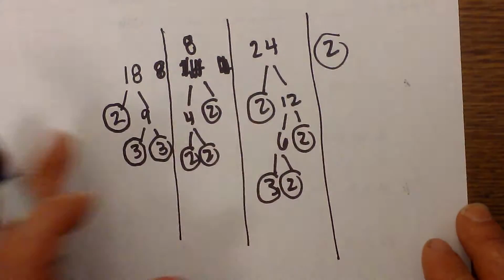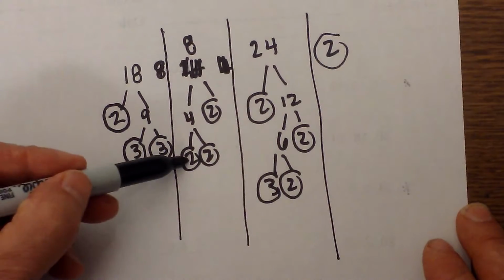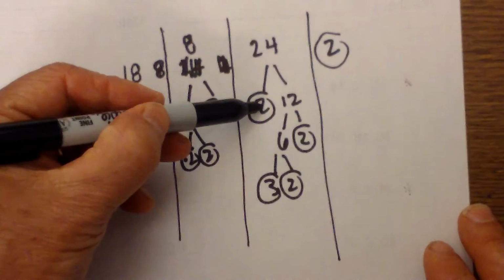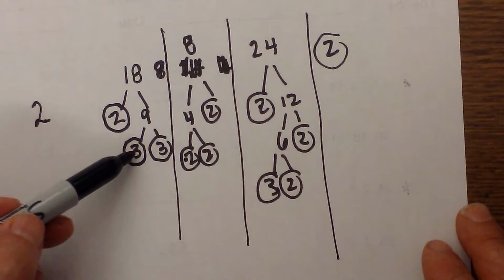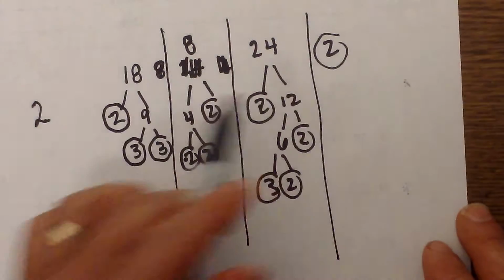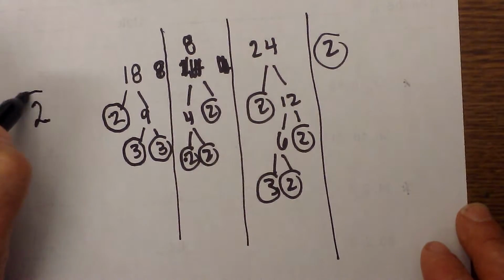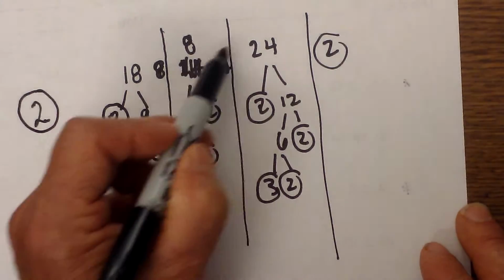And sometimes dividing it like this will really help. So I see the 2 in the 18, 2 in the 8, 2 in the 24, and obviously 2 there. So we have 2, and now we see 3, but it's not in any others.